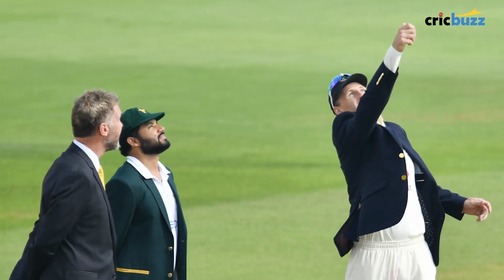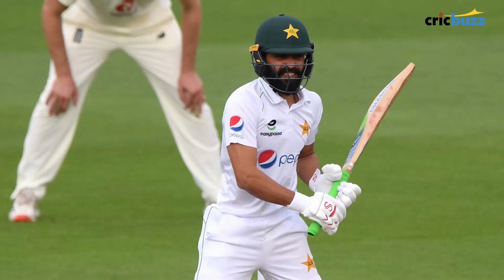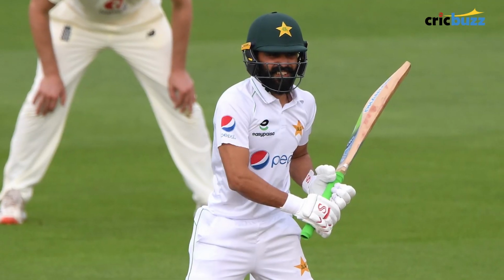On a sunny, warm morning in Southampton, Pakistan won the toss and elected to bat first, Azhar Ali stating that he wanted to make the most of what he saw as batting-friendly conditions. Pakistan strengthened their batting order by bringing in the much sought-after Fawad Alam in place of Shadab Khan.